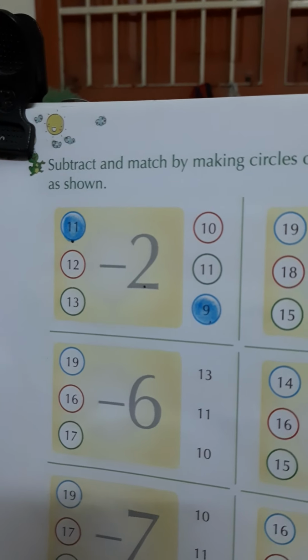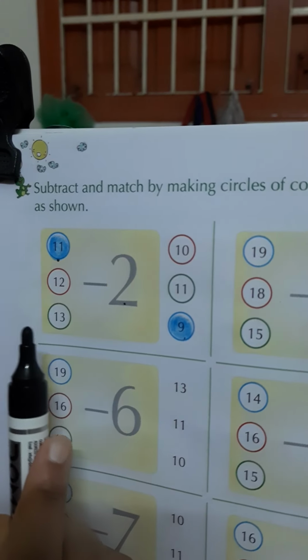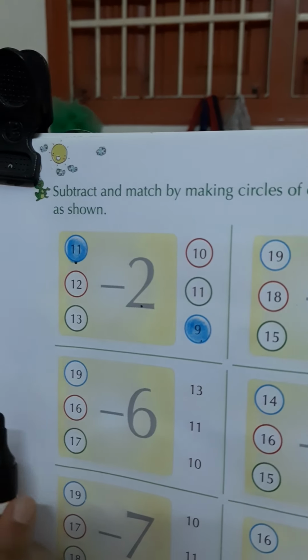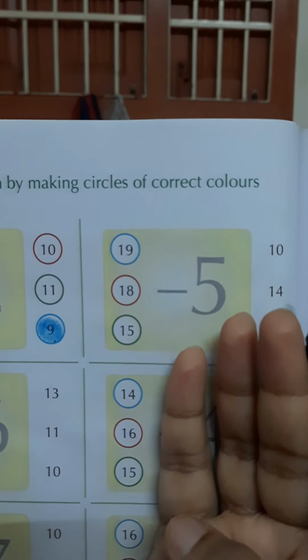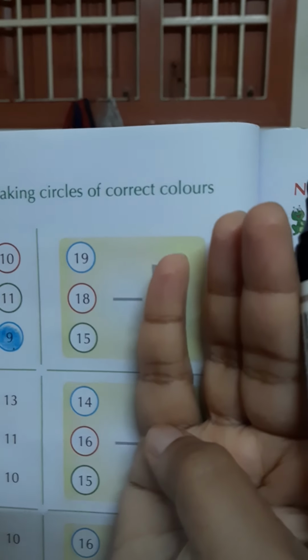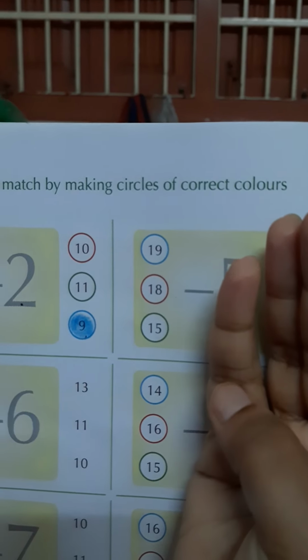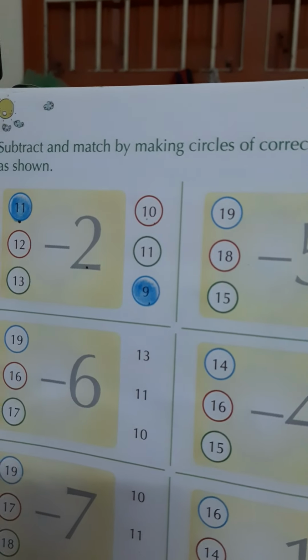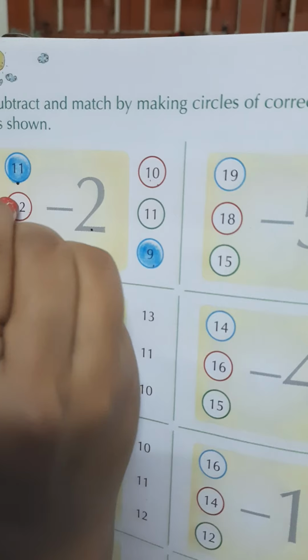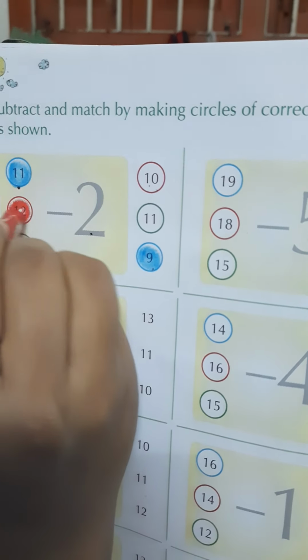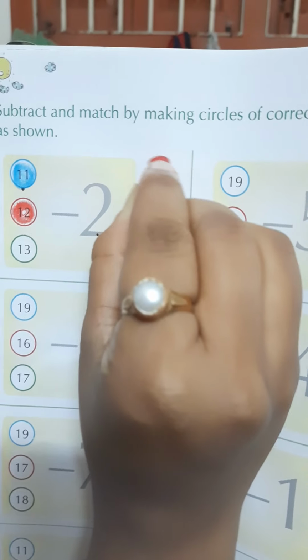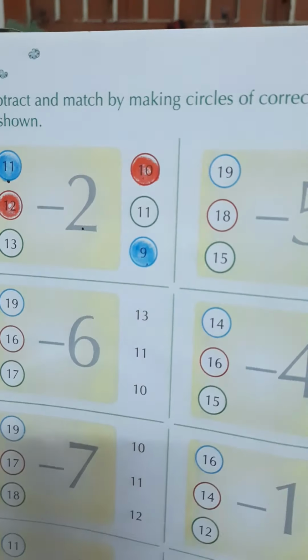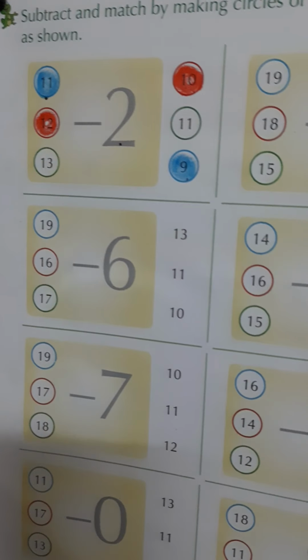Okay, my dear students. The next number is 12. So we have to do 12 minus 2. Now also we have to do backward counting. So before 12 is 11, then before that is 10. So where is 10? Yes, here is 10. So we have to put these two sides with red color. My dear students, please put the colors nicely and keep your book page neat and clean.